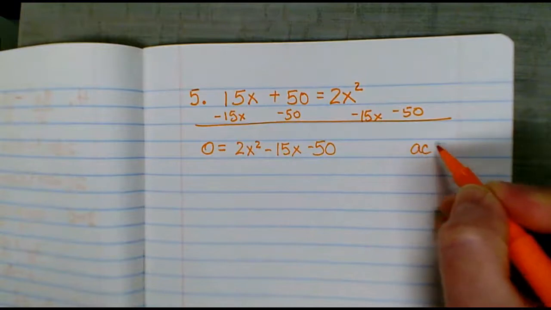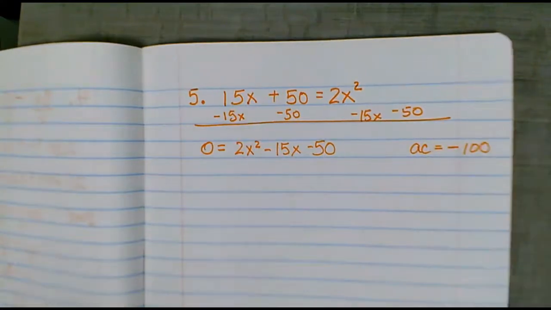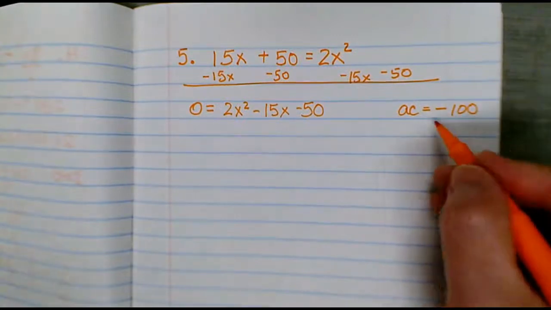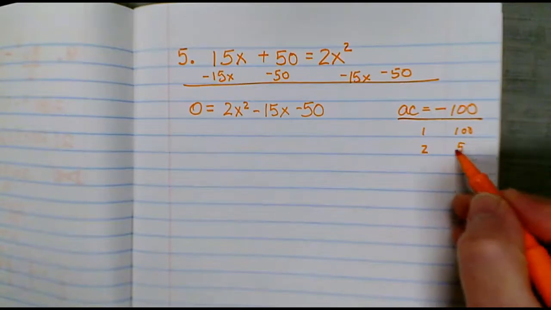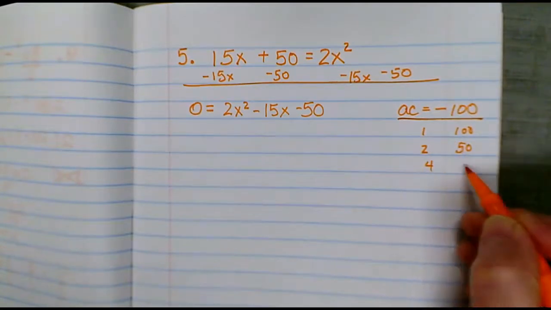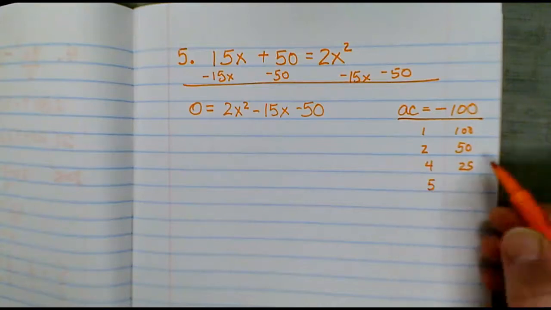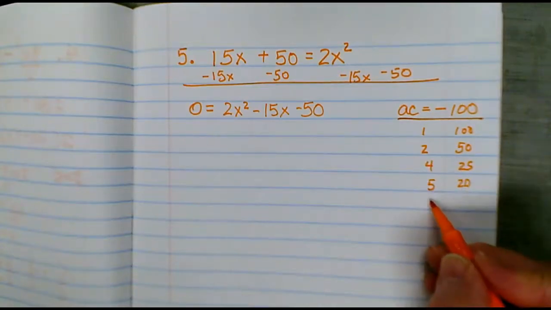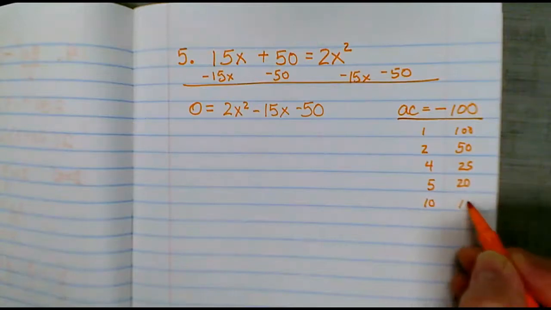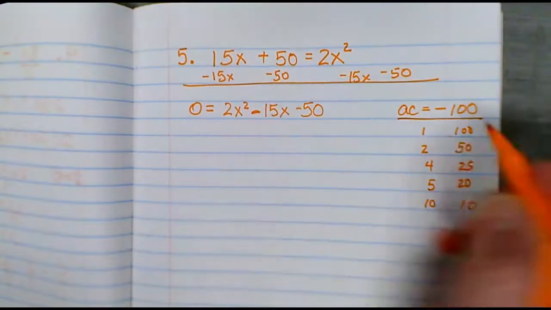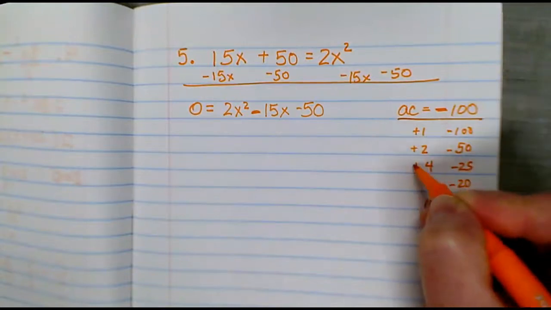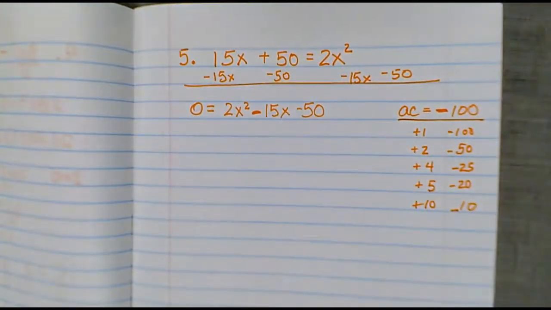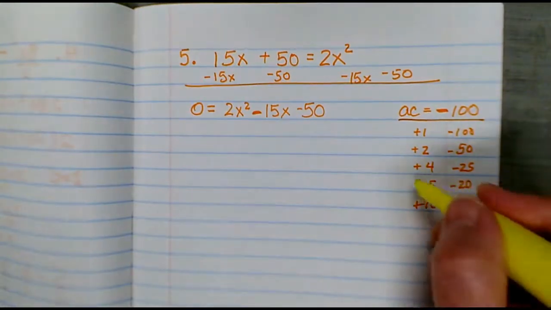So then we multiply the A times the C. So we have 1 times 100, 2 times 50, 4 times 25, 5 times 20, and 10 times 10. If this is negative, the bigger one needs to be negative. If this is negative, they need to be opposites. Do any of those pairs add up to give me a negative 15?